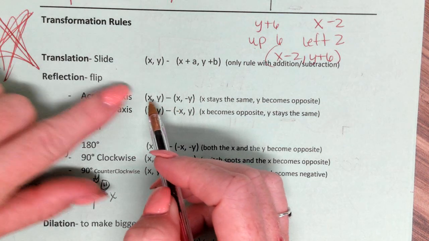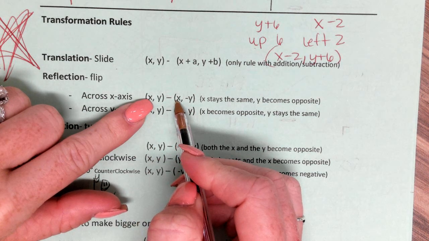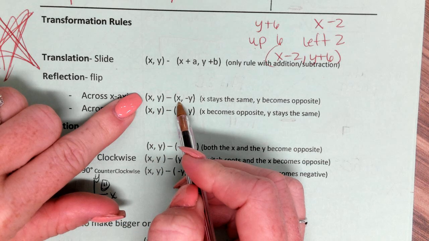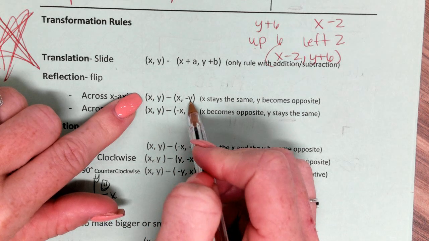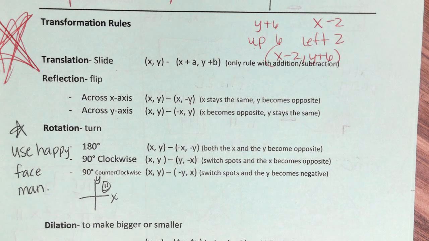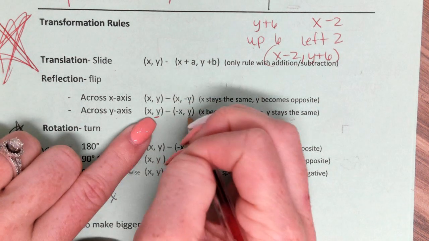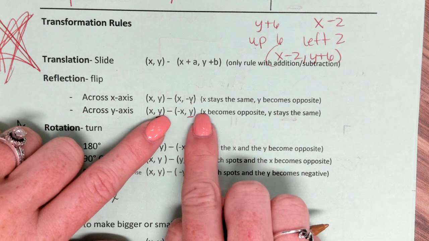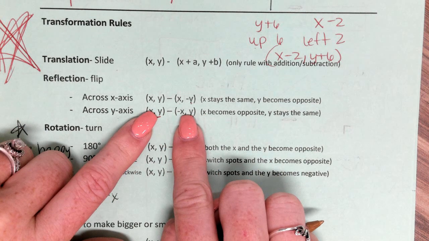So look at the rule. X stays the same. You'll see the x stayed the same. The y became negative. When you reflect across the y-axis, the y stays the same. So look at the y's. Did they stay the same? Yep. Did the x become opposite?